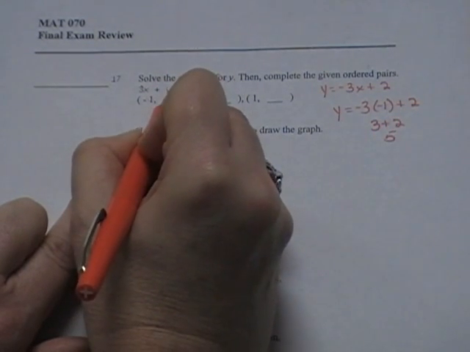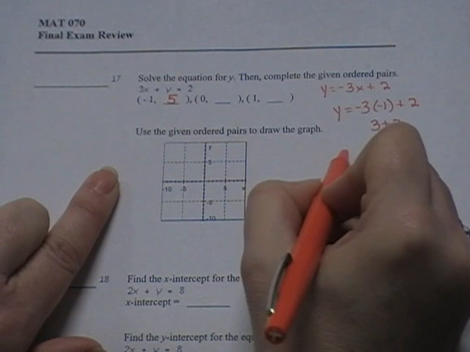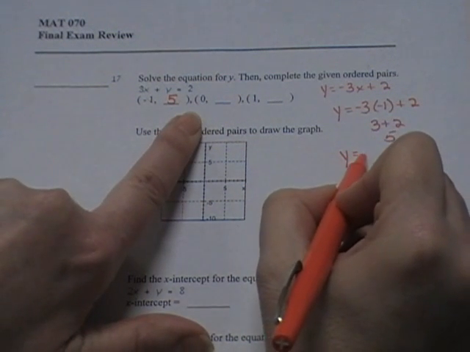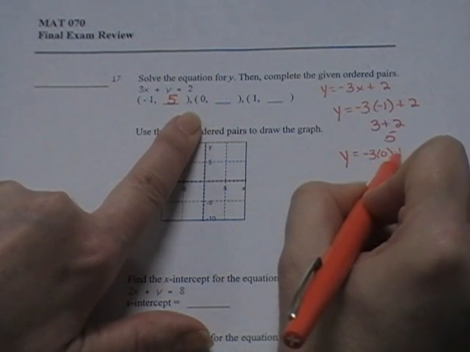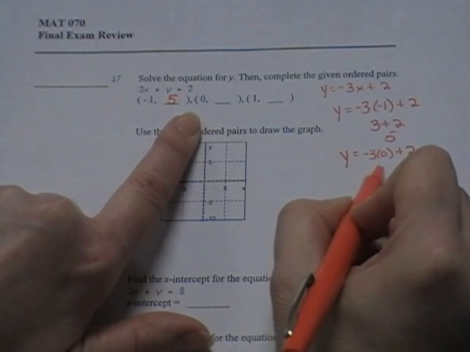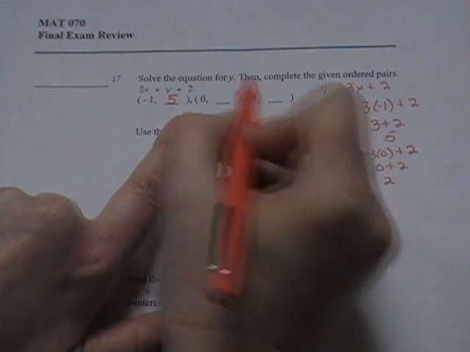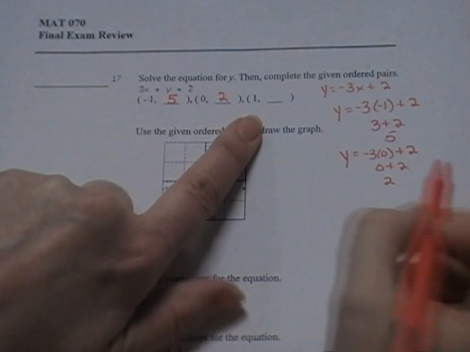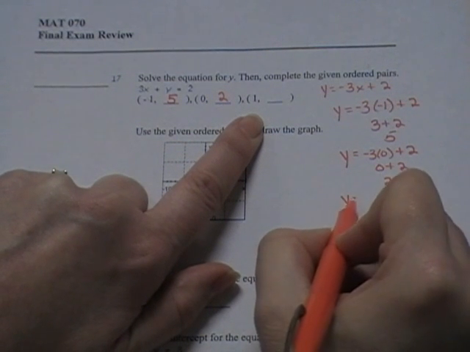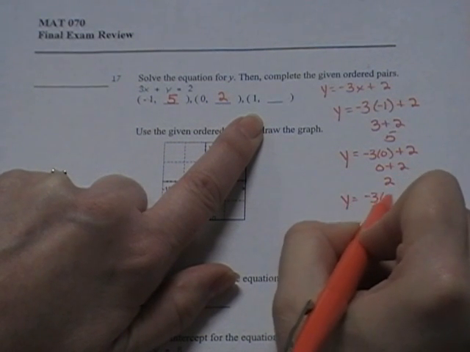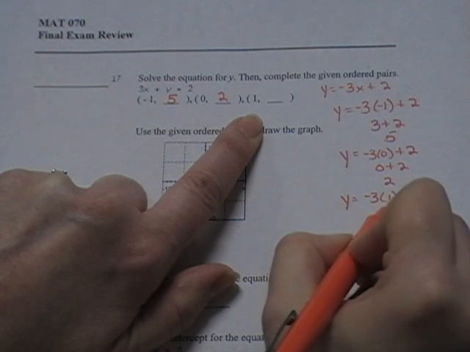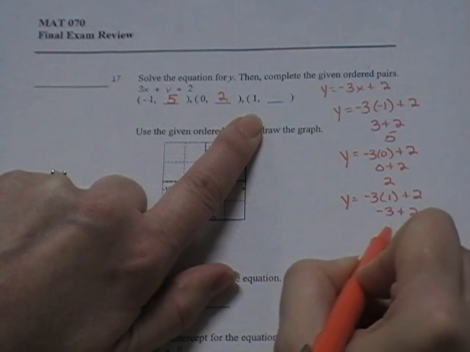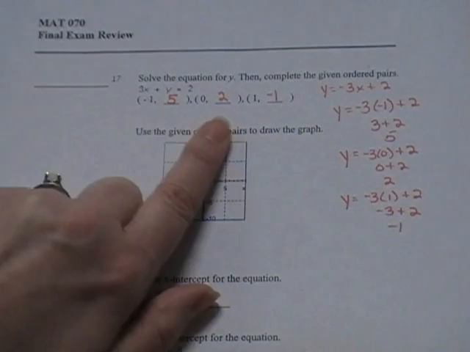I'm going to fill in my coordinate. Next, I'm going to have y is equal to negative 3 times 0 plus 2. That gives me 0 plus 2, or 2. Again, I'm going to fill in my coordinate. And last but not least, I'm going to have y is equal to negative 3 times 1 plus 2, which is negative 3 plus 2, or negative 1, and that's my last coordinate.